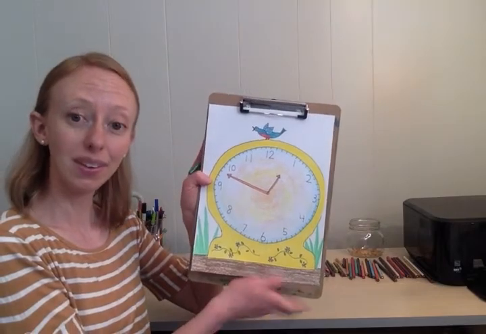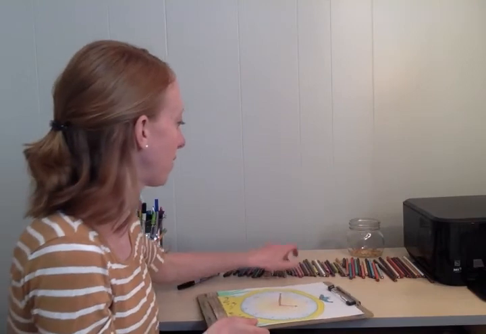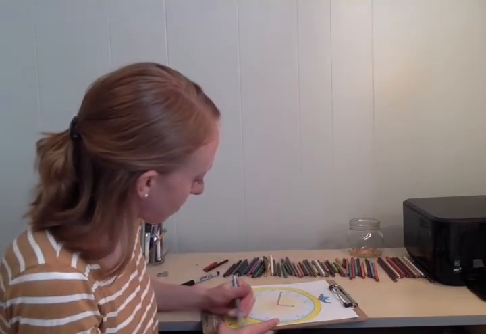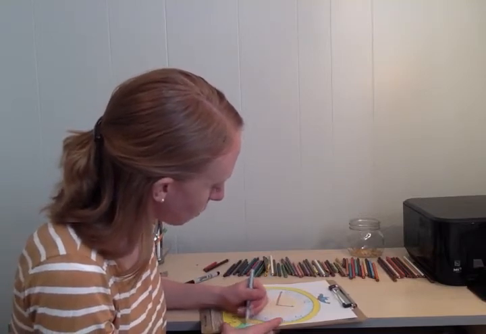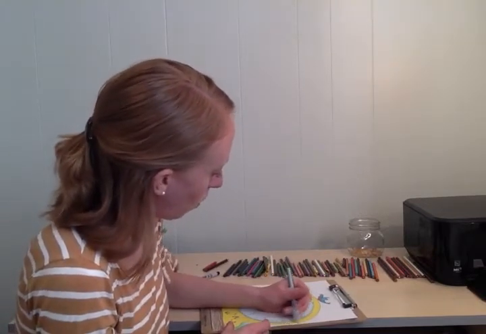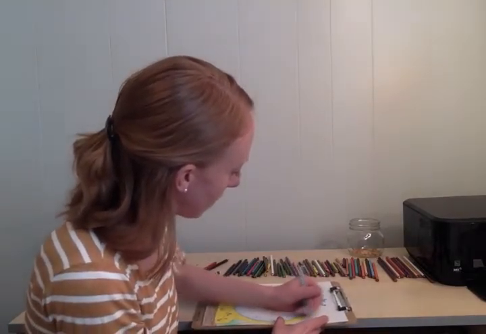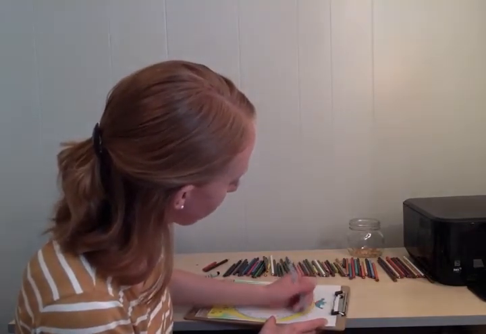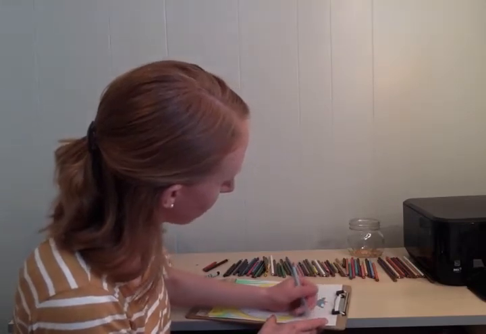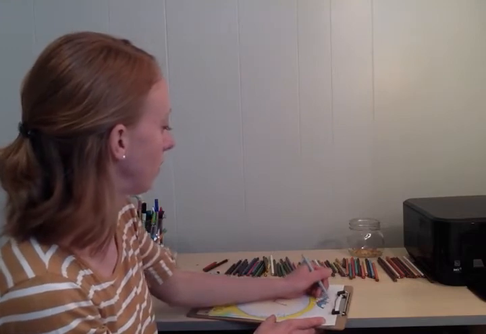Alright, and then I already put the sky in here, but I'm going to do some similar colors in the background too. So let me get that going here. I'm doing that just so that the whole picture kind of blends harmoniously with itself. The elements in the picture go together. So I don't want my background to take away from what I did in the foreground. The clock is the main focus.